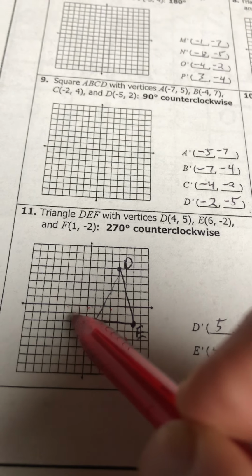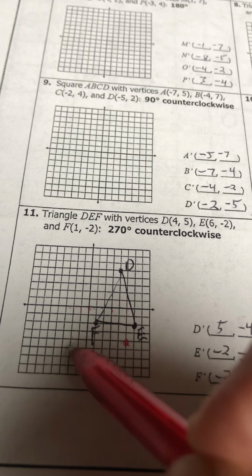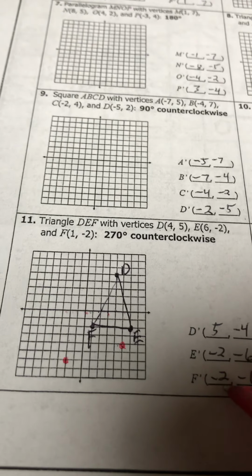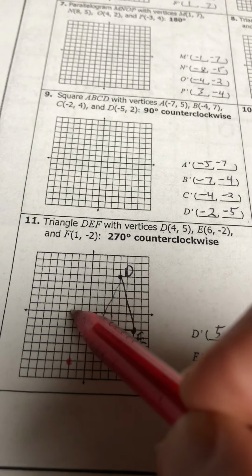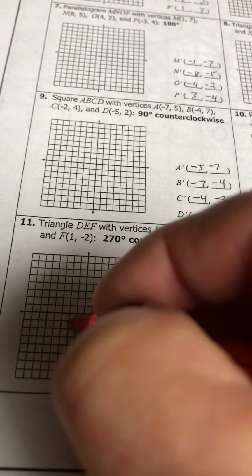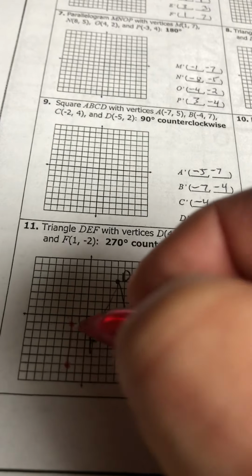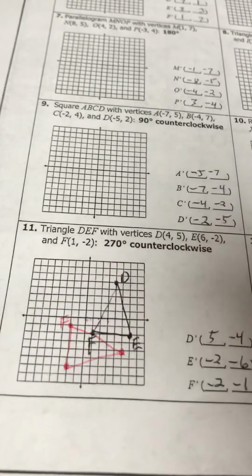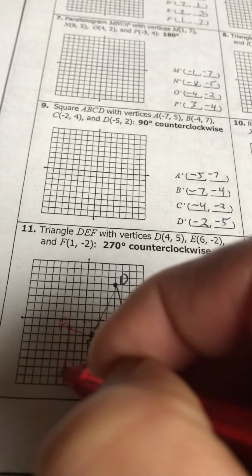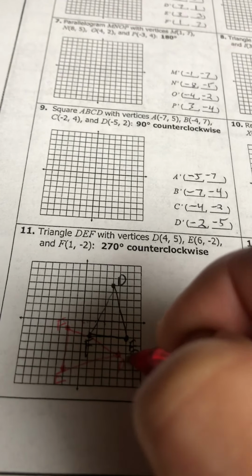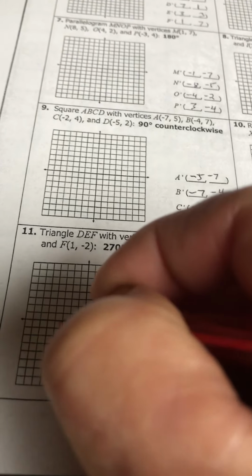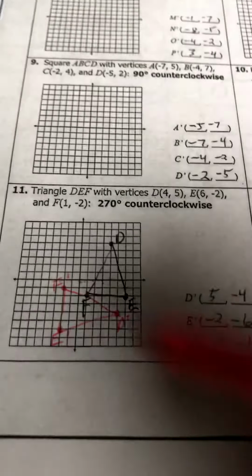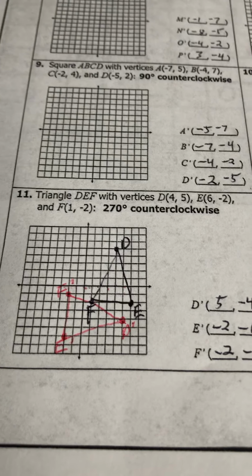This one looks kind of tight. That was my F, this was my E, this was my D, and I put those little hash marks right along with it so that you can see what you're graphing there.